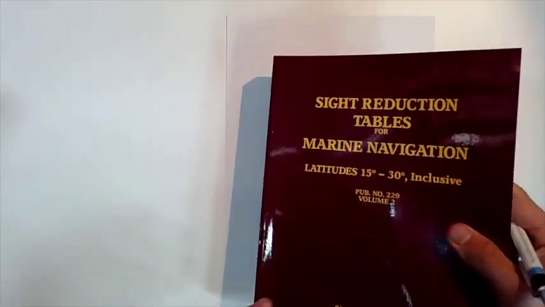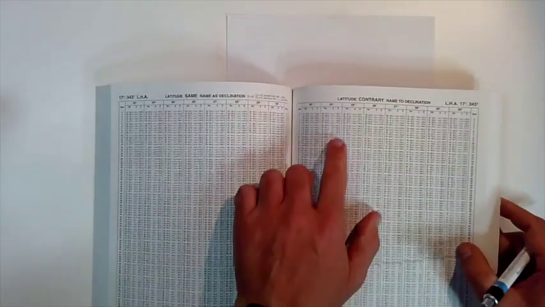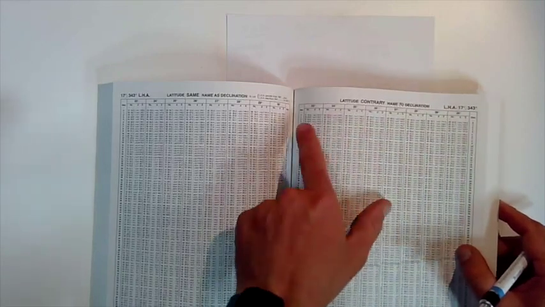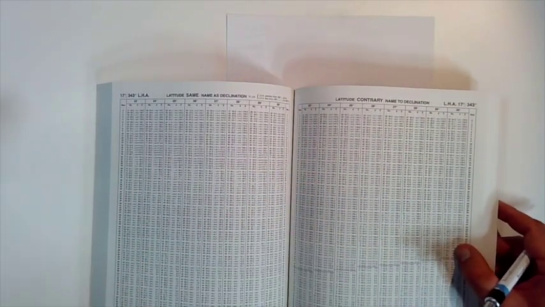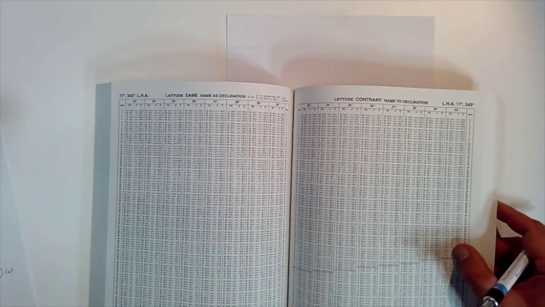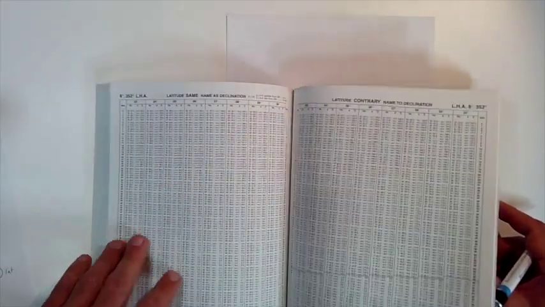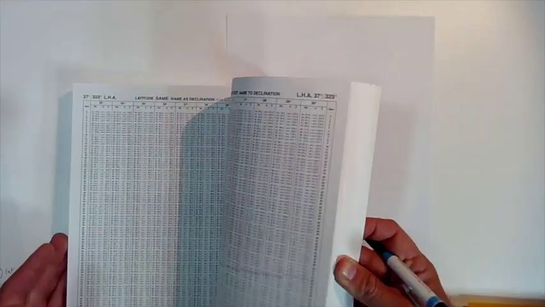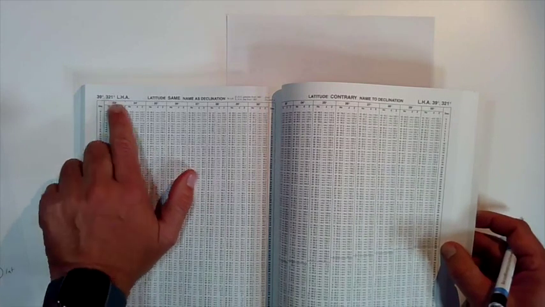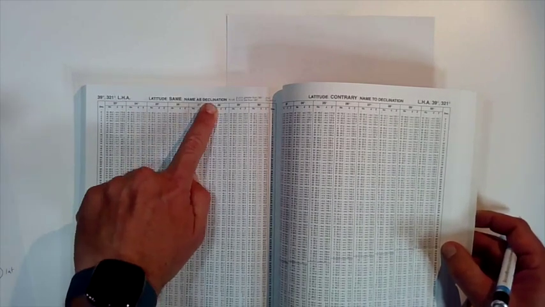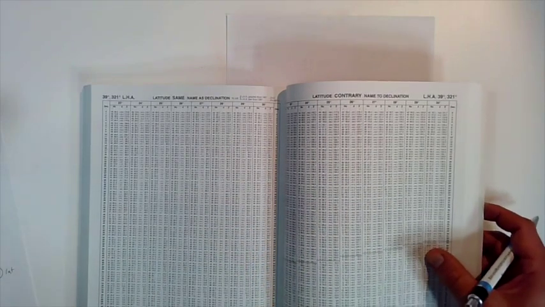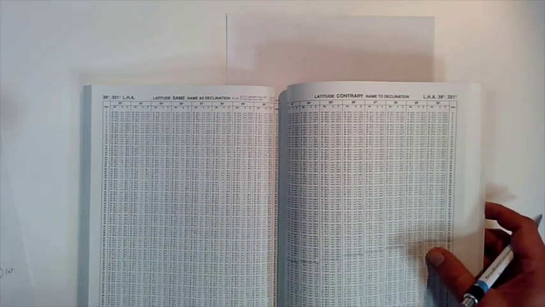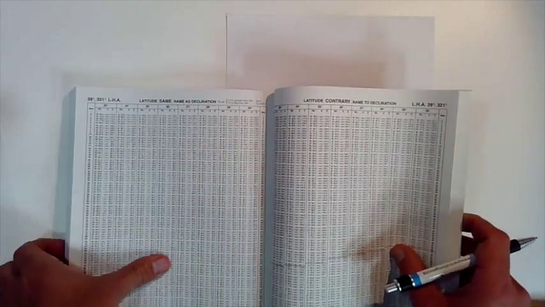When I go into HO229, I need to look up certain information. If I open to a random page, I need to know the latitude, the LHA, and the declination. So let's go after Jupiter in this case. Its LHA was 321. Latitude is the same name as declination or contrary? Well, it's contrary. The latitude was 23 degrees north. The declination was 1 degree south. So I'm going to use this page right here.